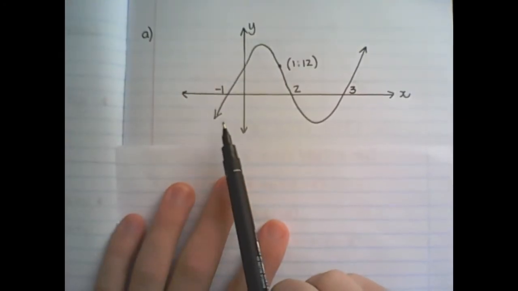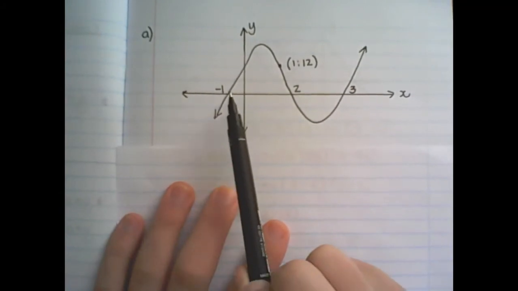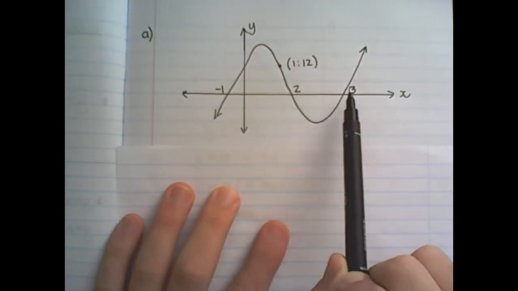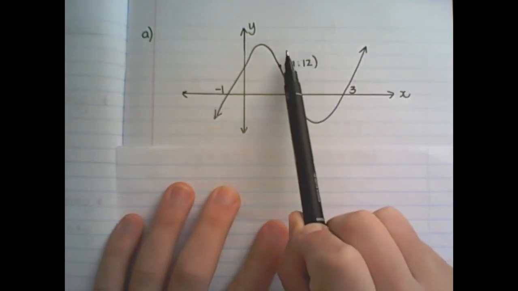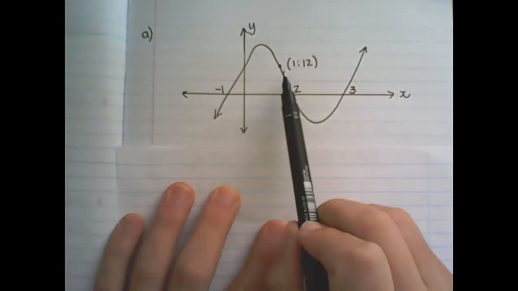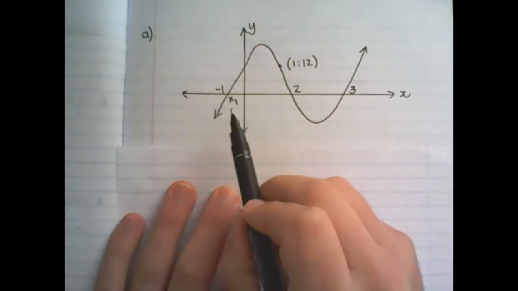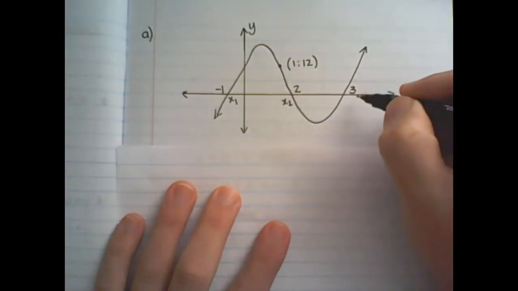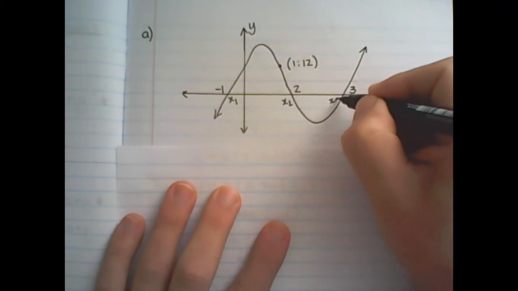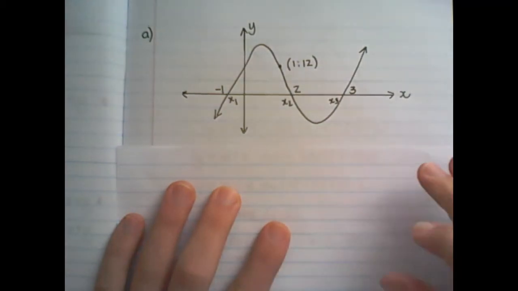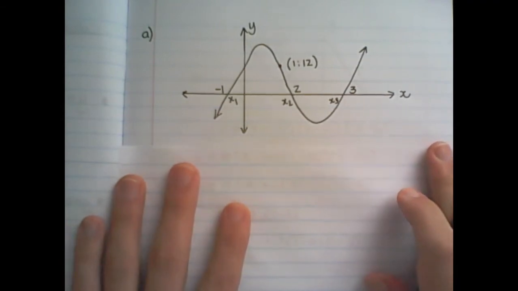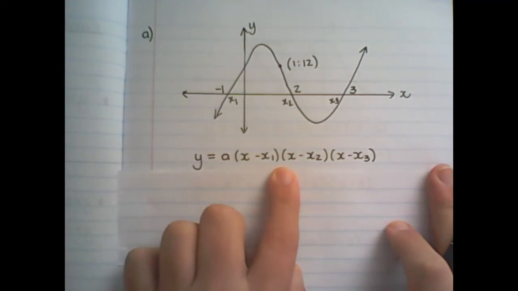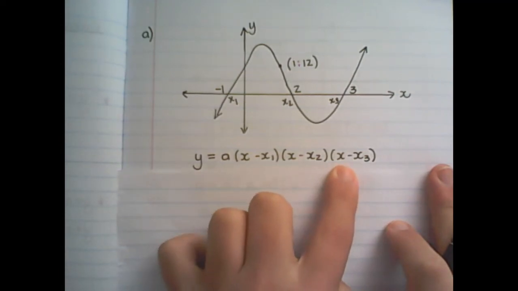Here's our first example. We are given 3 x-intercepts of -1, 2, and 3, and we're also given a point on the graph, (1, 12). Now -1 would be x1, 2 would represent x2, and 3 would represent x3. So the equation that I can use is y equals a times (x minus x1) times (x minus x2) times (x minus x3).